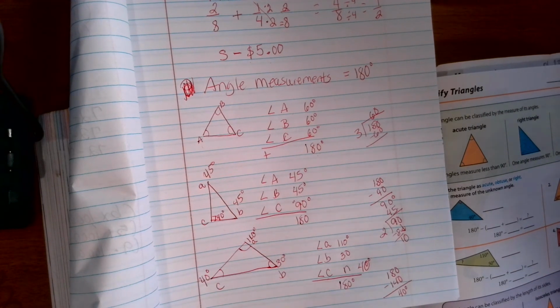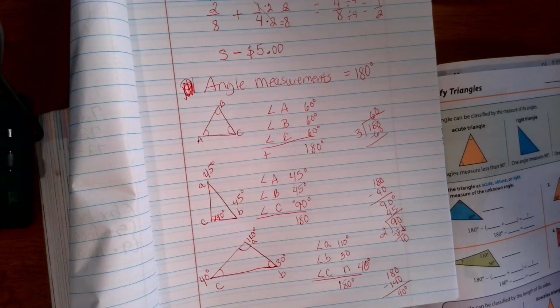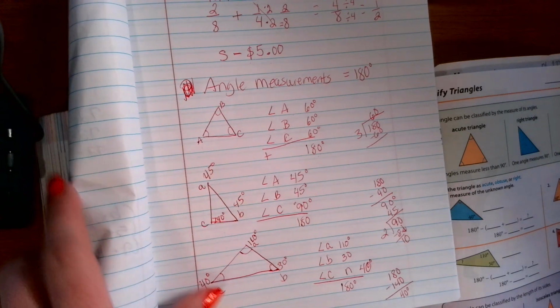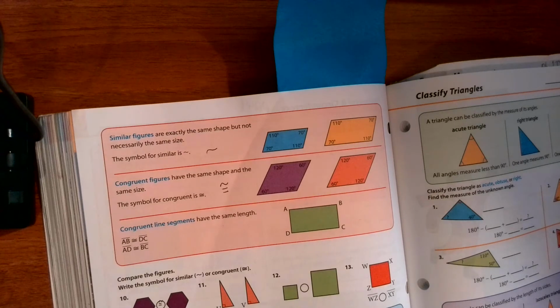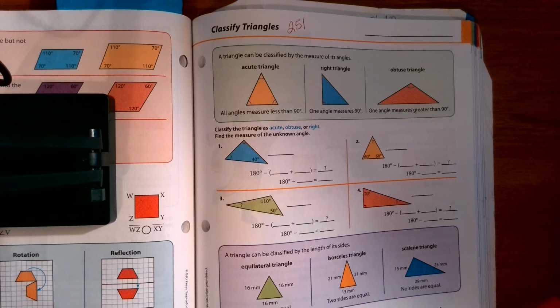All right, so let's look at page 251 and 252 in our math book. Go ahead and pause it and go there now. Okay, so as a reminder, on page 251 and 252, classify angles, you can see at the top how triangles can be classified by their angles, but triangles can also be classified not only by their angles, but also by their sides.